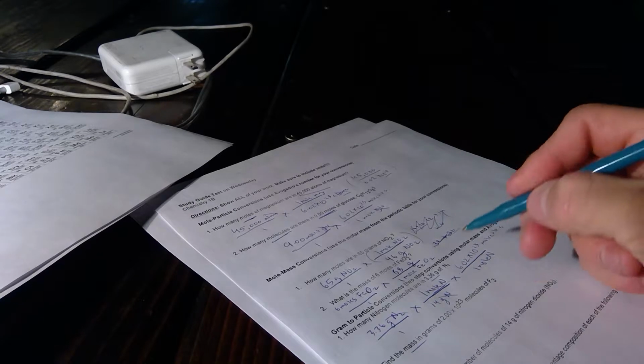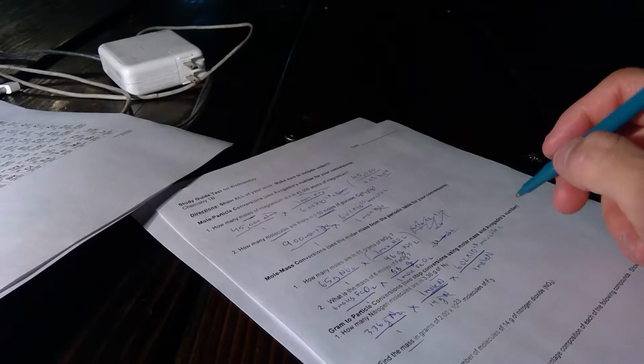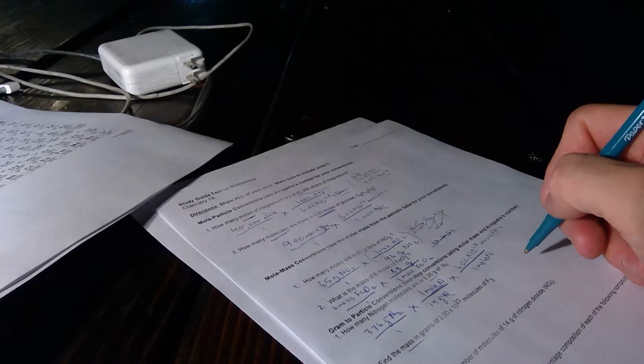Let's do this one. So number 2, find the mass in grams of 2 times 10 to the 23rd molecules of F3.